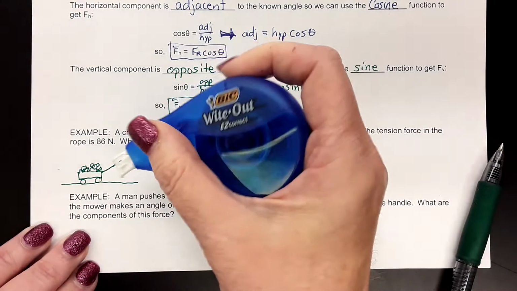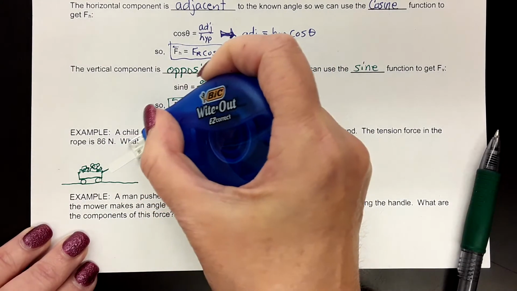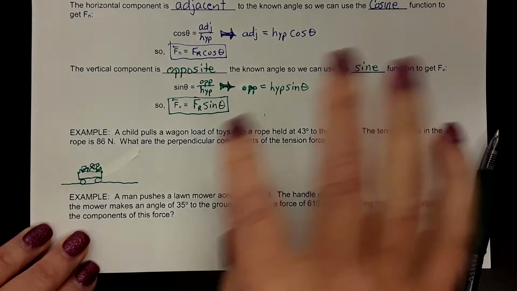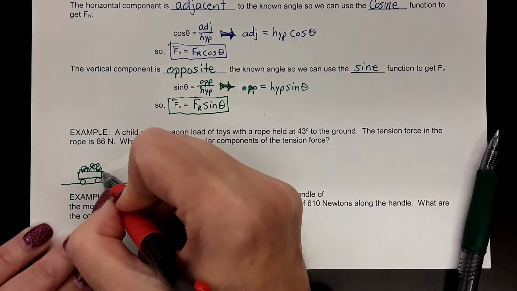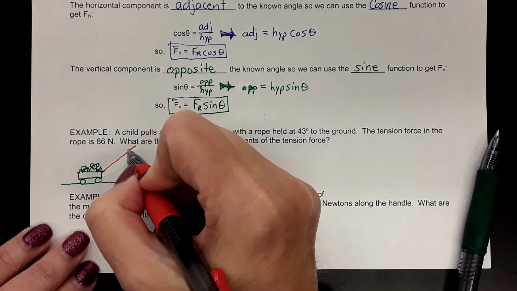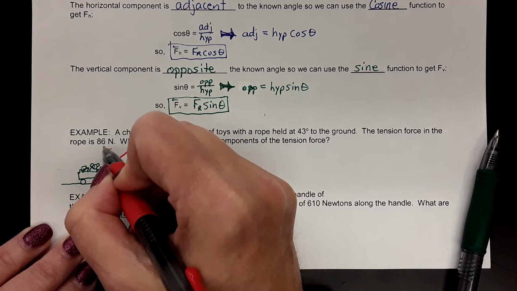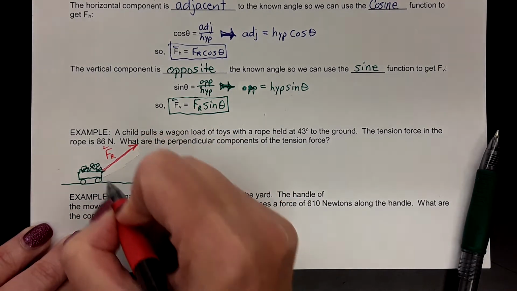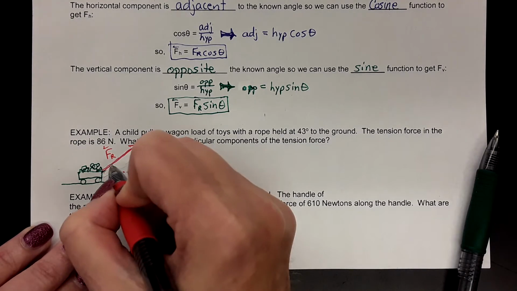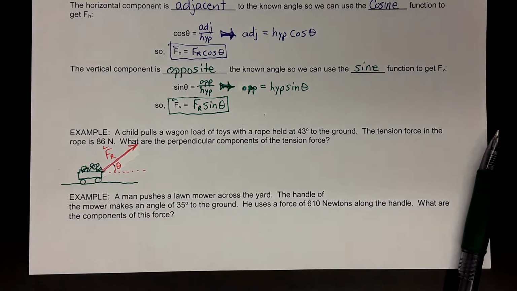Actually, I want to use red for that. I want to keep my colors the same, so hang on while I fix that for just a minute. Okay, so she pulls with a rope at 43 degrees to the horizontal. So here is the resultant force that she's using. Okay, and that's relative to the horizontal, theta, right there.